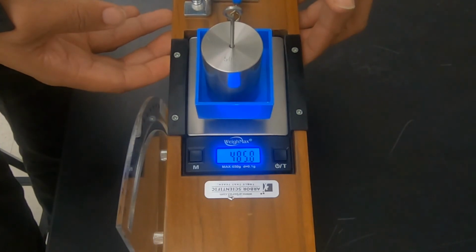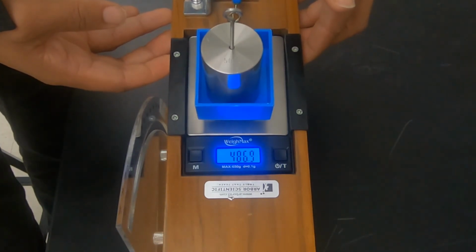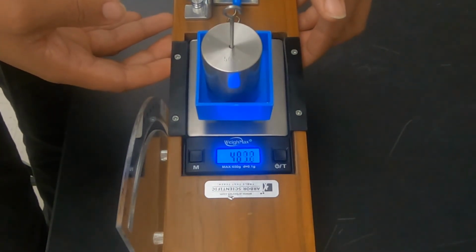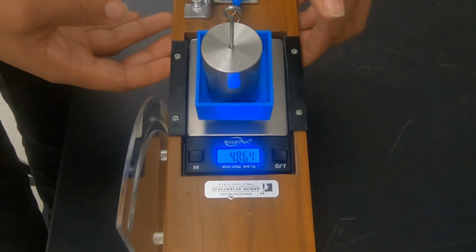And that makes sense because, remember what we said earlier, as you increase the angle of tilt, the normal force should decrease. And that's exactly what we see: the object's weight is decreasing. It's somewhere around 486, and I'm a little higher than 15 degrees. Looks like I'm closer to 20 degrees.